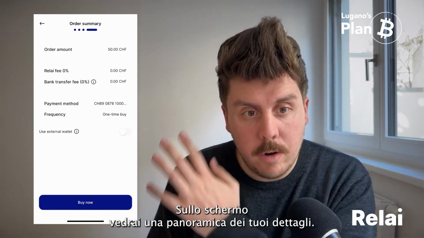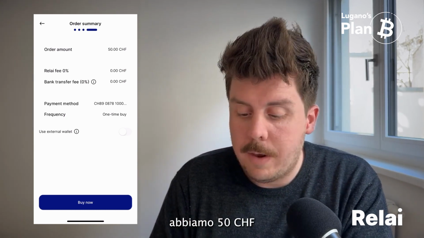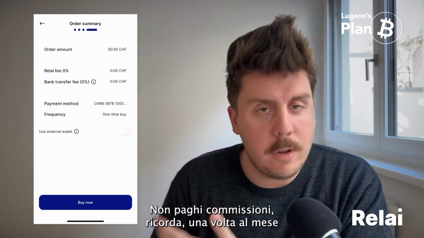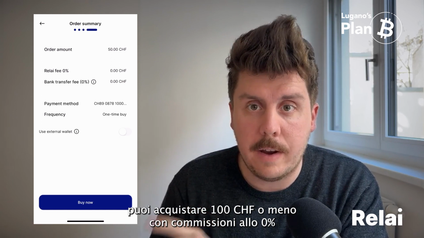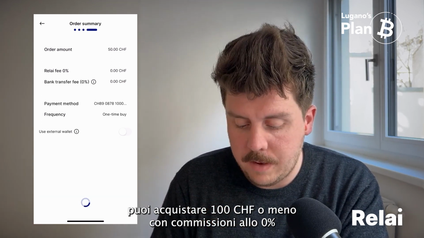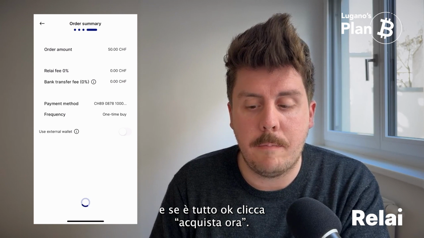In this screen, you'll see an overview of your details. We'll have 50 Swiss francs. We don't pay any fees. Again, one time a month, you can buy 100 Swiss francs or less for 0% fees. And if we're happy, we're gonna hit buy now.